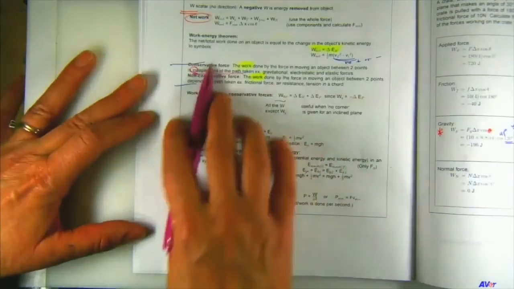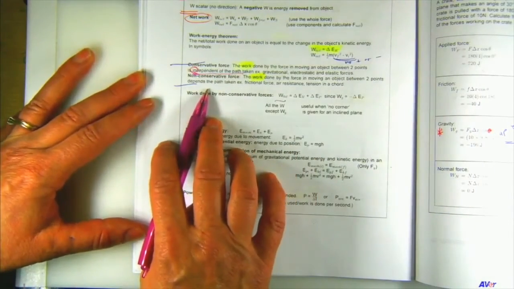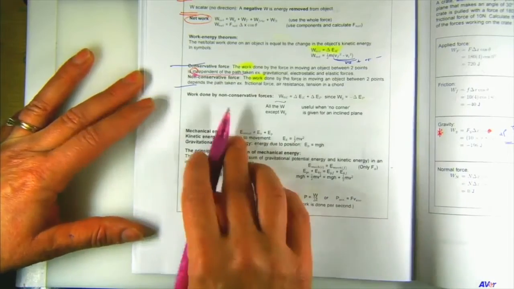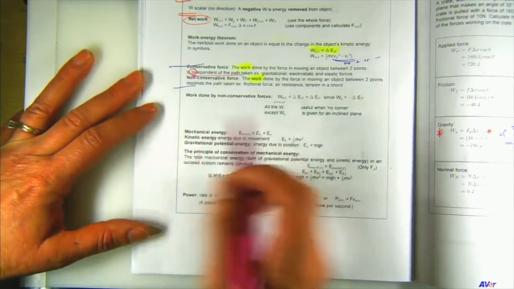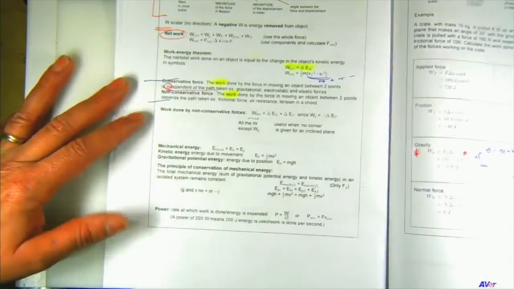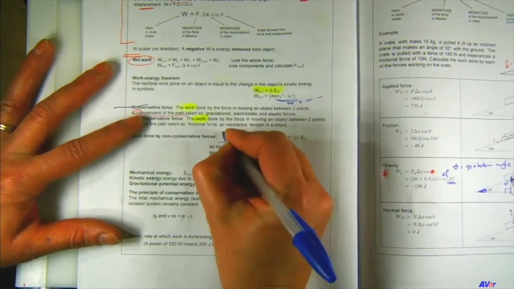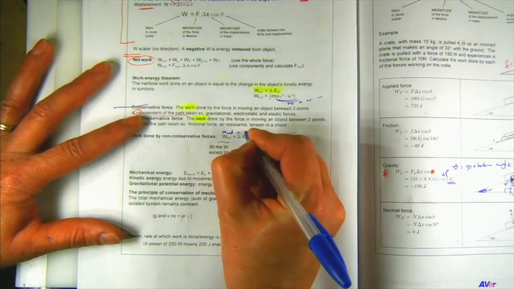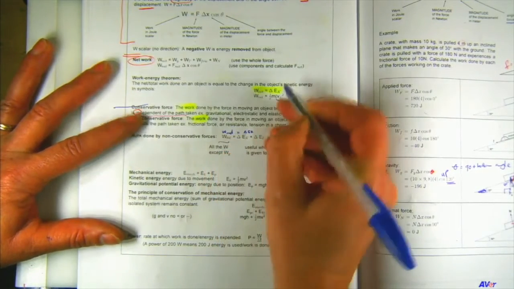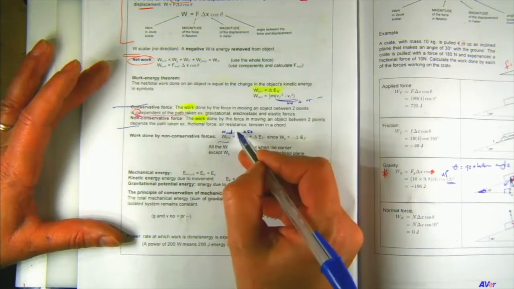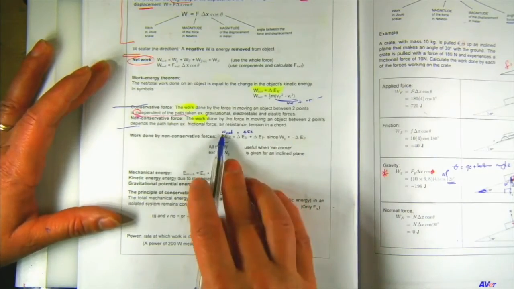Right. Now, back to our first page. Page 10. We've talked about conservative forces. Now, we are going to have a new form of the work done by the net force. We have our work energy principle, which says the net work is equal to the change in kinetic energy. That was up there, right? Now, sometimes we have a problem.